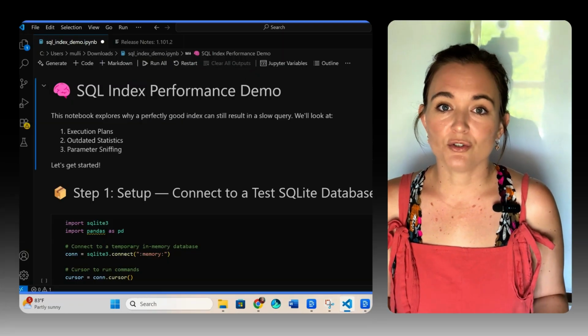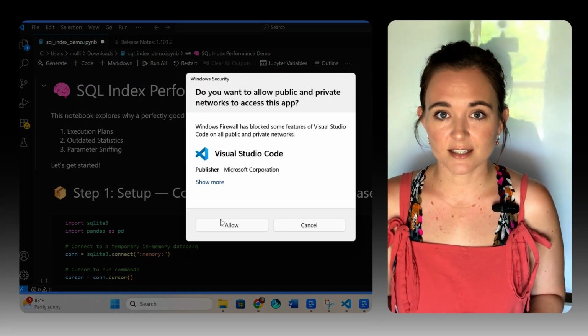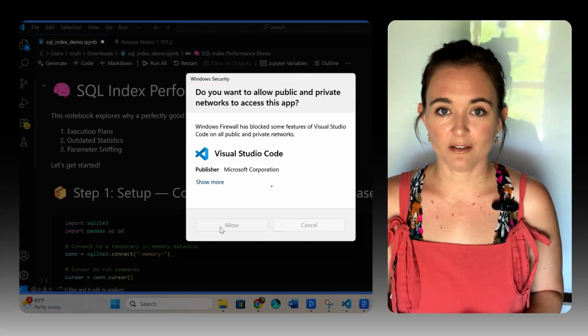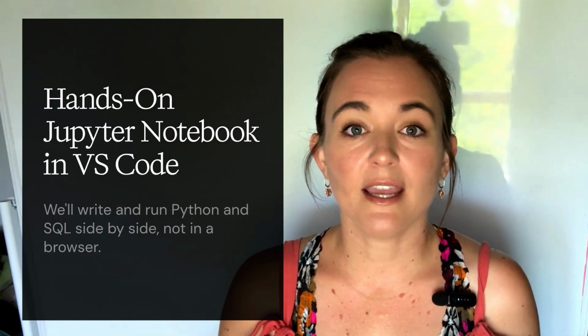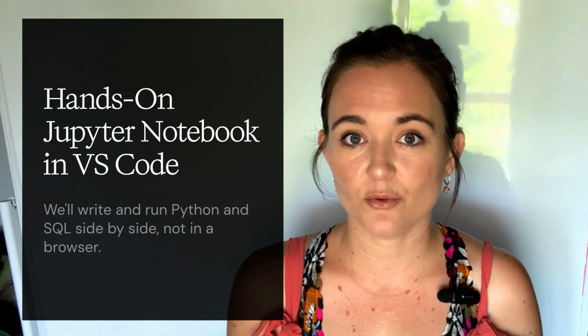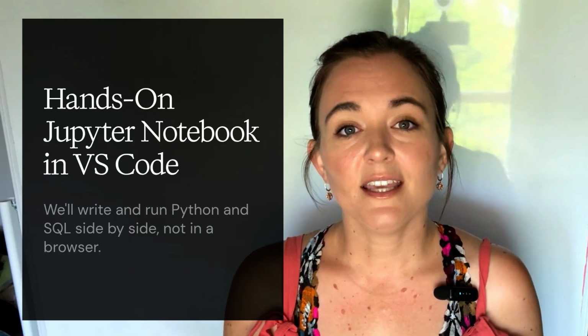We'll look at execution plans, outdated statistics, and parameter sniffing. Each section will be fully hands-on using a Jupyter notebook inside Visual Studio Code. That just means I'm writing and running Python and SQL side by side inside VS Code, not in a browser.